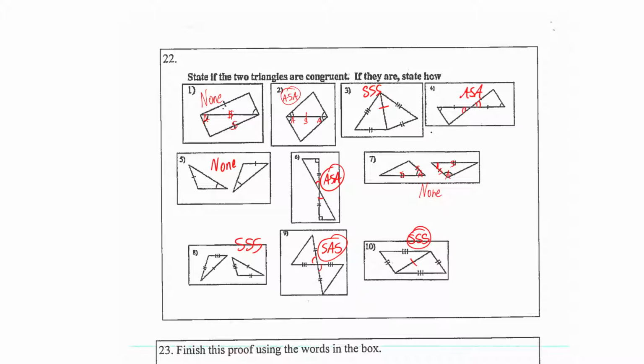All right, that should get us. So your test will be tomorrow. Remember, get everything on your orange piece of paper, and you can use that on your test tomorrow.